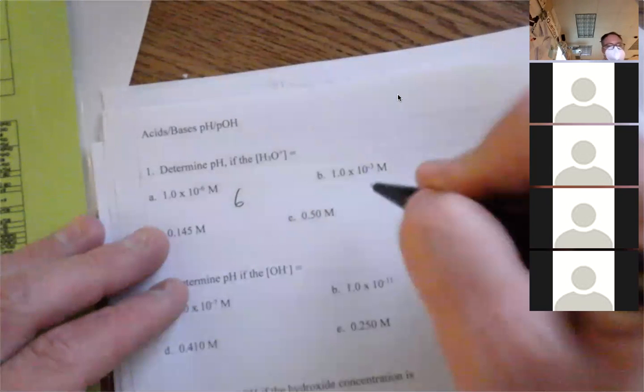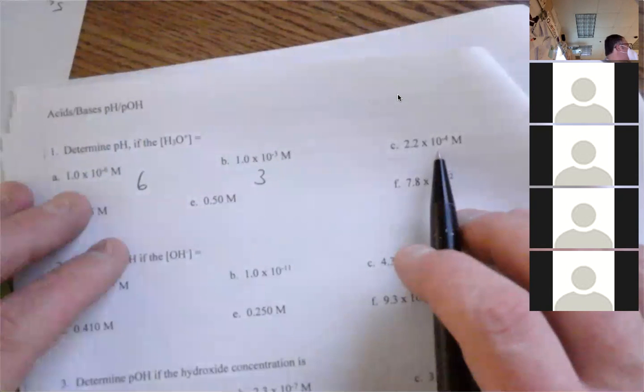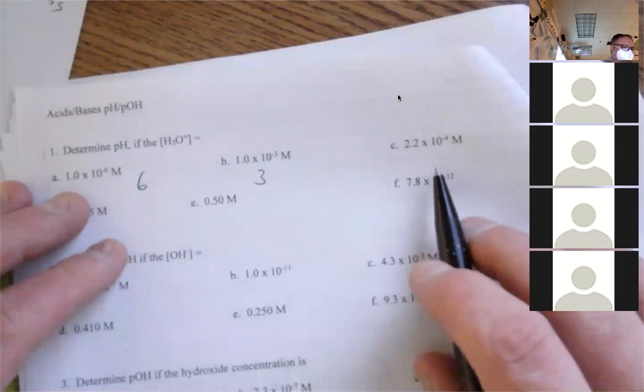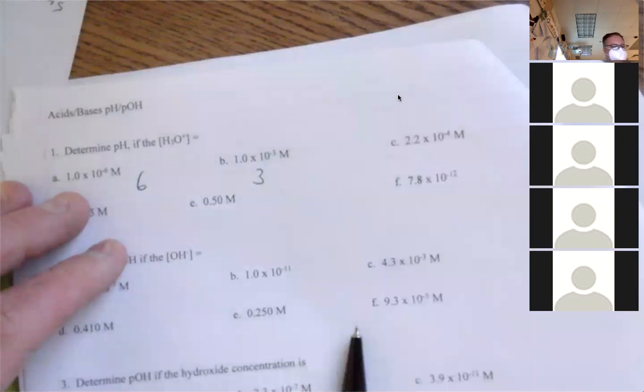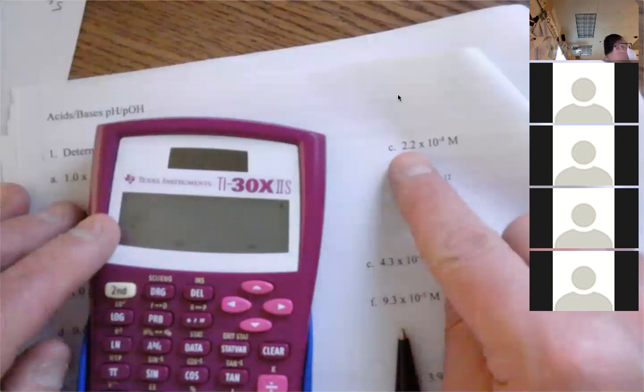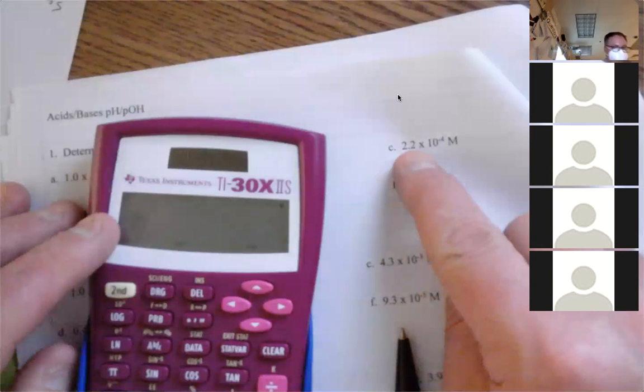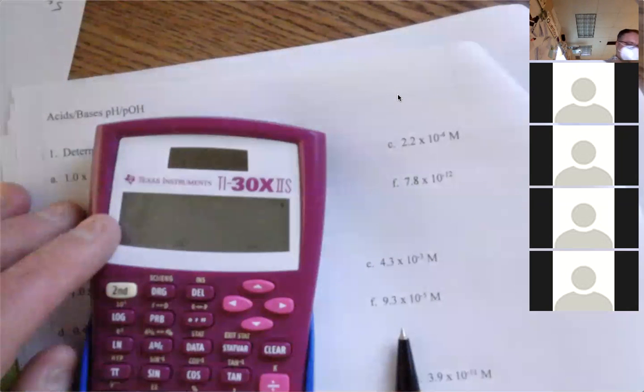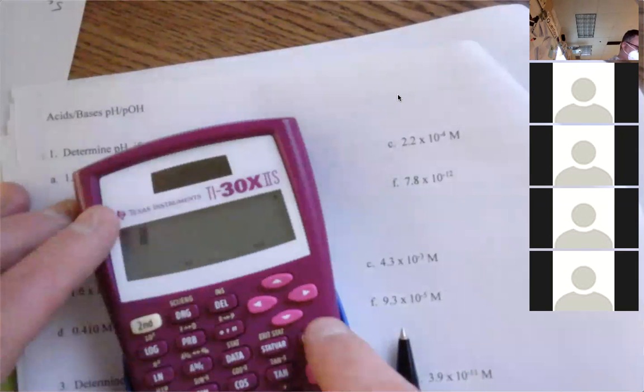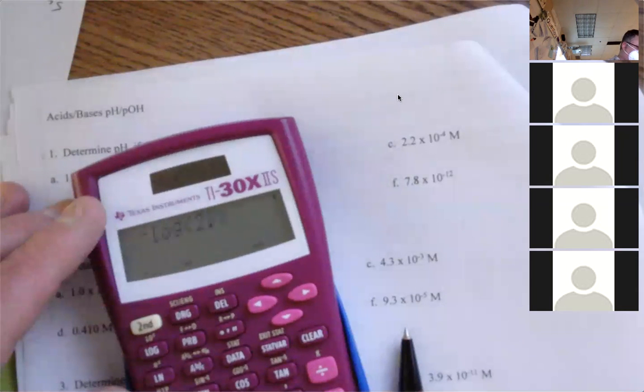So 2.2 times 10 to the negative fourth. Probably can't do that one in our heads, can we? What should it be, though? We know it's going to be between 3 and 4, a little smaller than 4. Yeah, it's going to be smaller than 4. The greater this gets, the closer to 3 it is, right? So negative log 2.2 times 10 to the negative fourth. So we have 3.66.